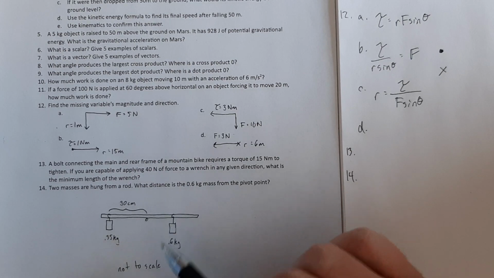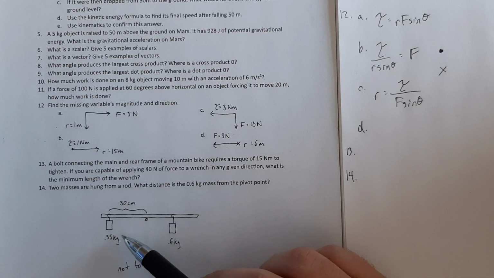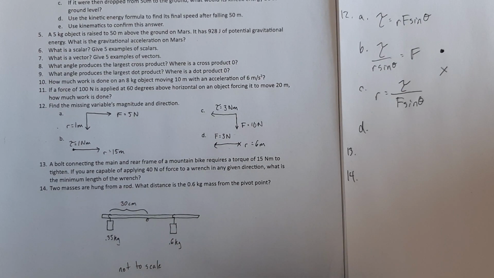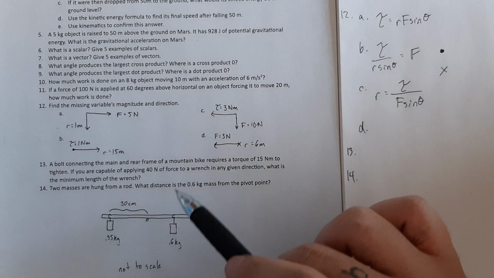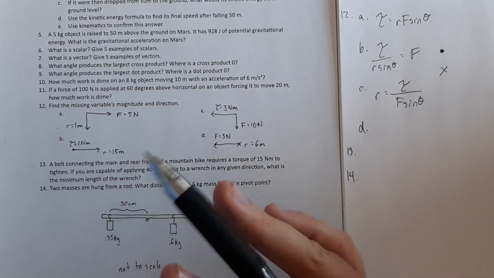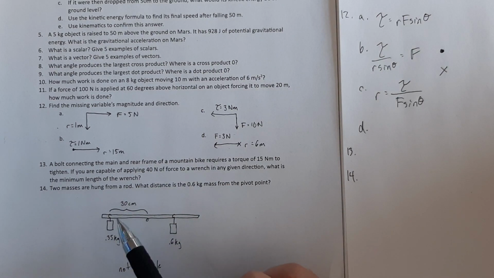We're looking for that. If this thing isn't moving, that means that the torque being applied by this 0.35 kilogram mass is equal and opposite to the torque being applied by the 0.6 kilogram one. Think about the direction it's trying to rotate. This one is trying to turn it counterclockwise. This one is trying to turn it clockwise. And they've canceled out. So if we can find this one's torque, that'll tell us the other one's torque.